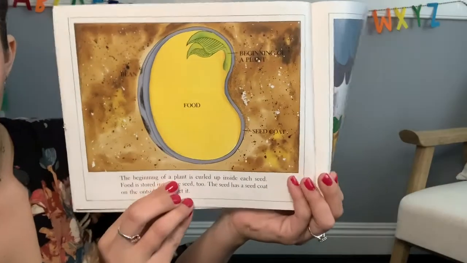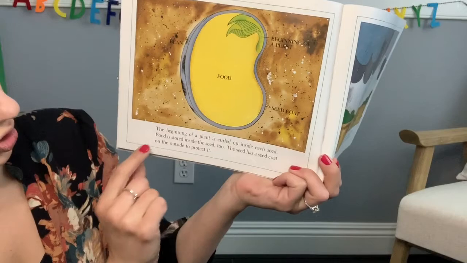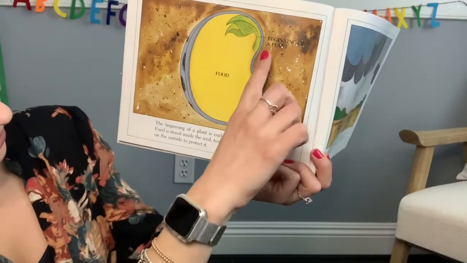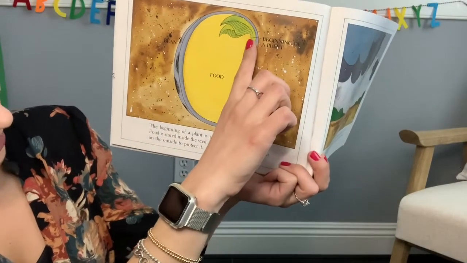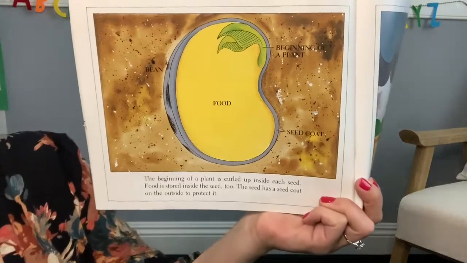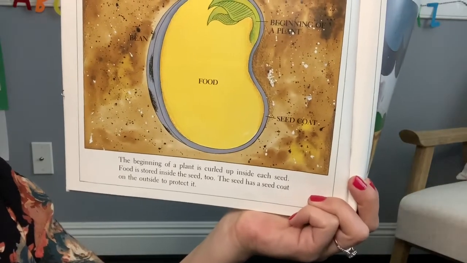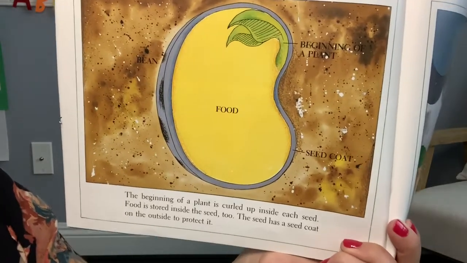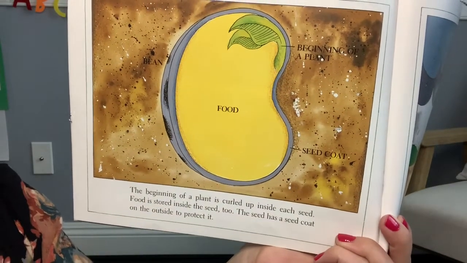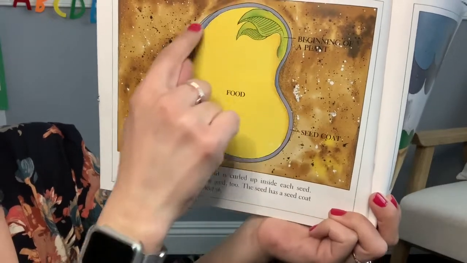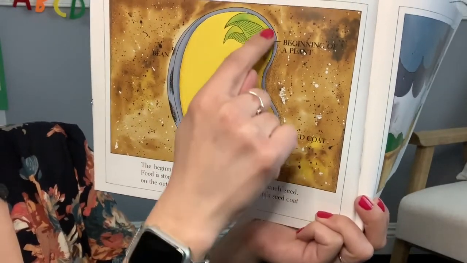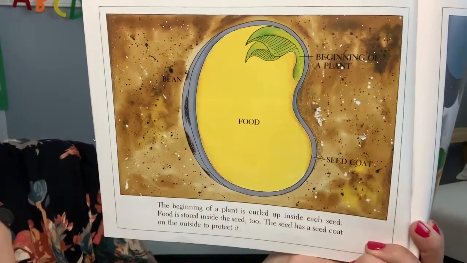When the seed is under the ground in the soil, there's a little beginning of a plant inside of each seed. Food is stored in the seed too. The seed has a coat on the outside, like this, that protects it and keeps it safe while it's growing.